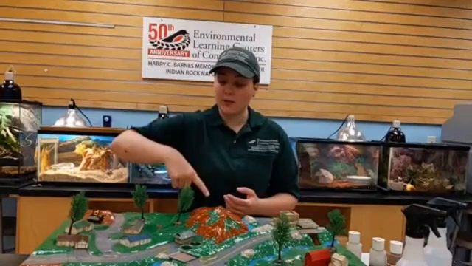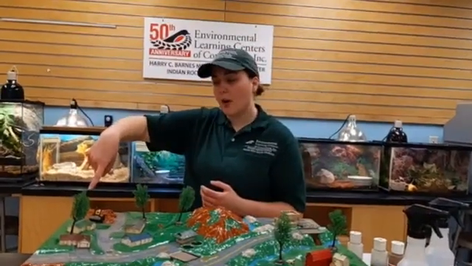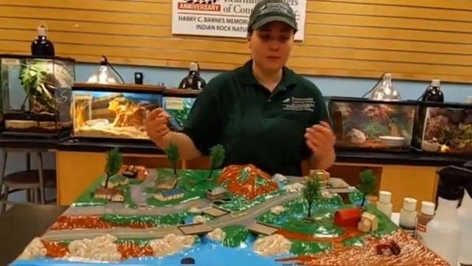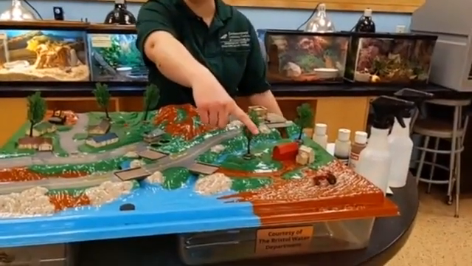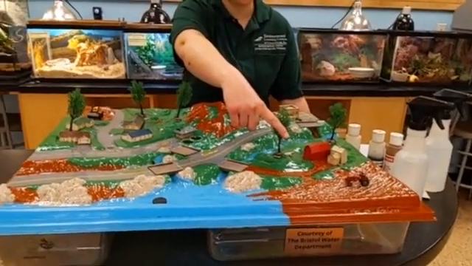So we can point to golf courses, right? That's a known pollutant coming from that source. We might have dirt runoff from our construction site. If we point to the farm, we might have pesticides or fertilizers coming off of there.